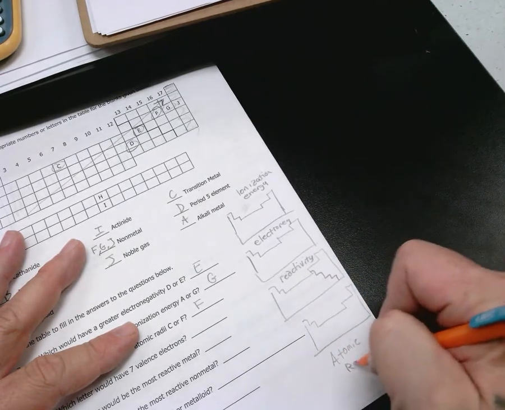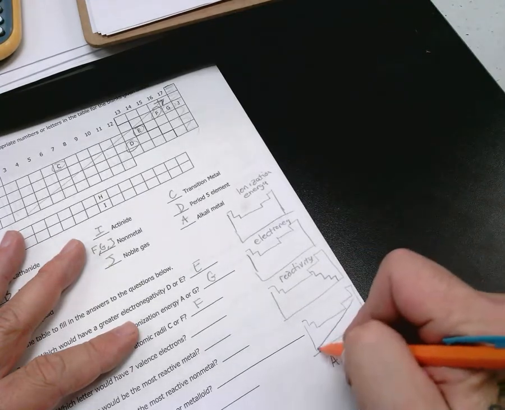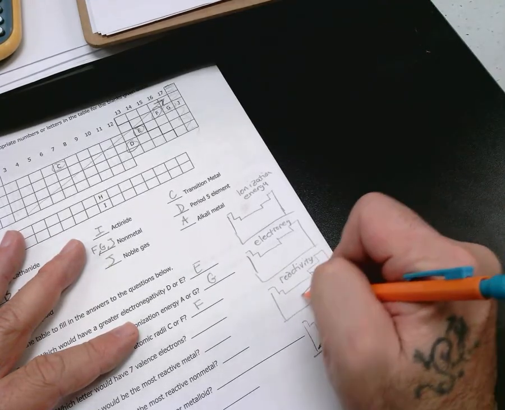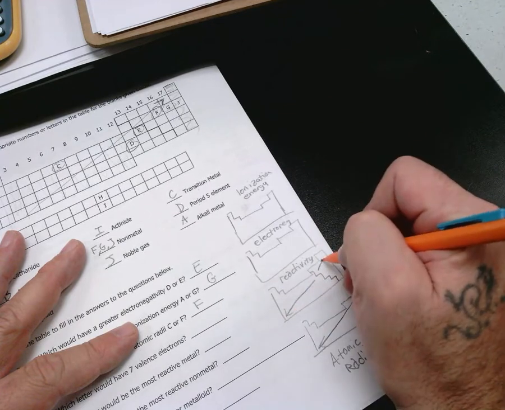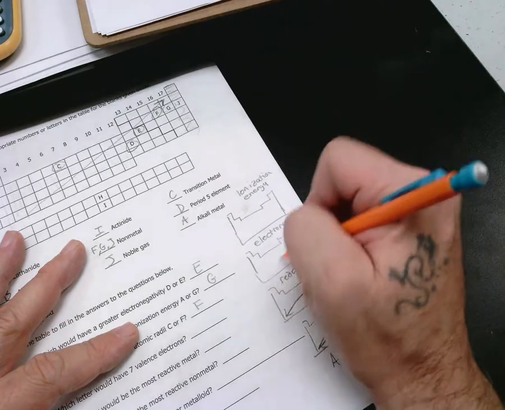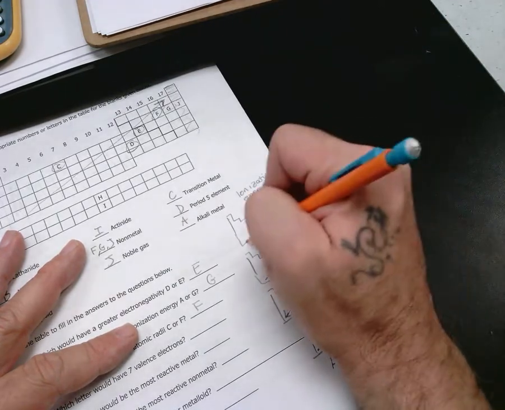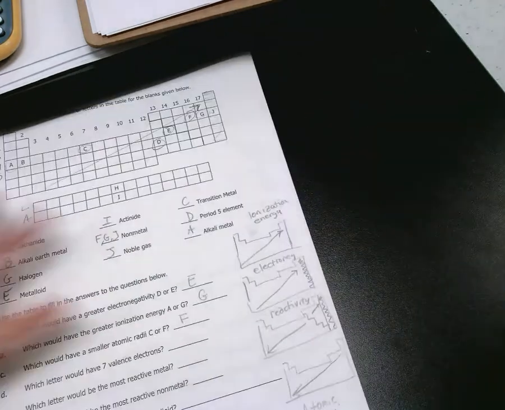So the increasing trend for atomic radii is down and to the left. For reactivity is down and to the left and up and to the right, not including noble gases. For electronegativity, it's up and to the right, not including noble gases. And for ionization energy, it's up and to the right. Okay.